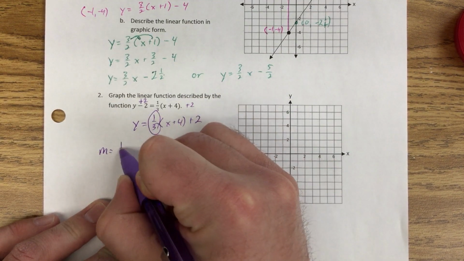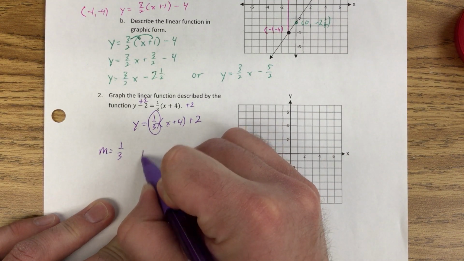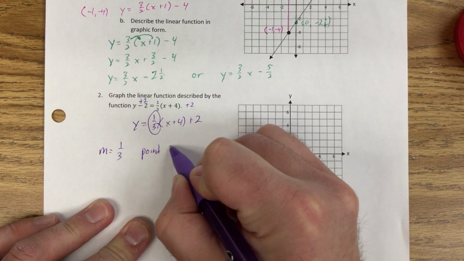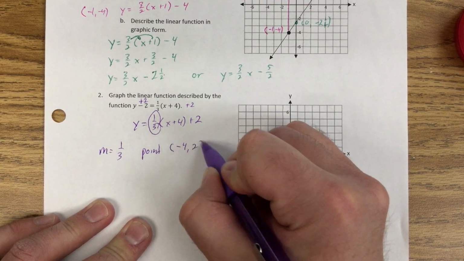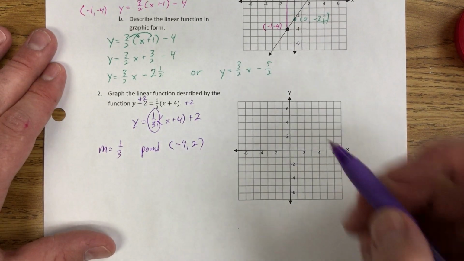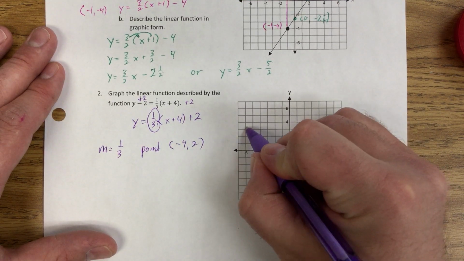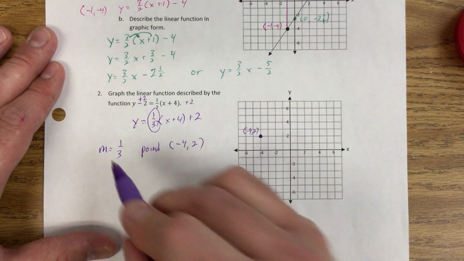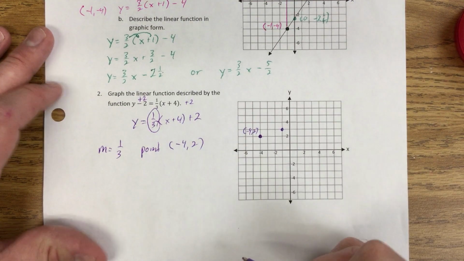That's this number right here, 1/3. We have to figure out what our point is. Okay, so our point is negative 4, 2. Once we know that, we're going to plot our point. Negative 4, 2 is right here. And then our slope is 1/3, so we're going to go up 1 over 3. So this is going to be our next point right there.